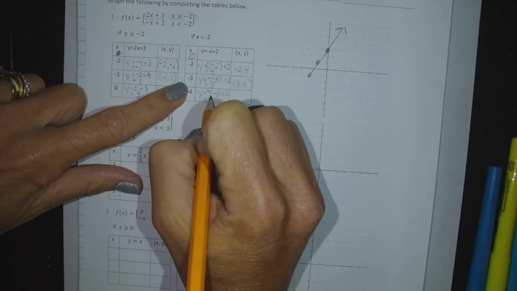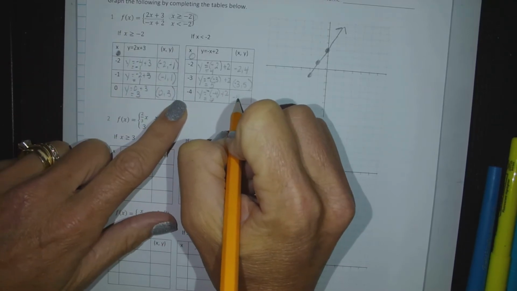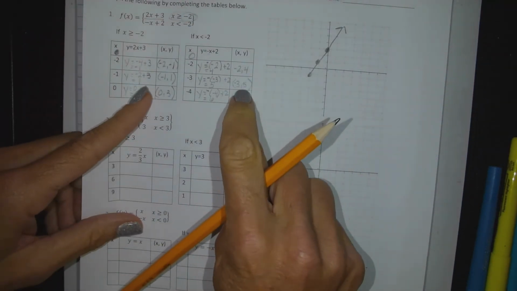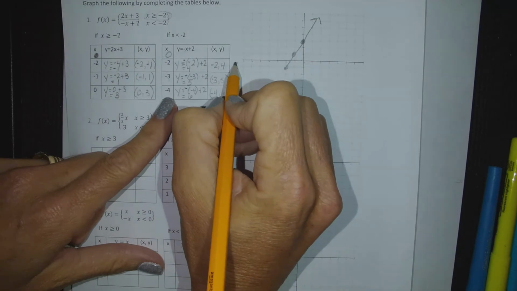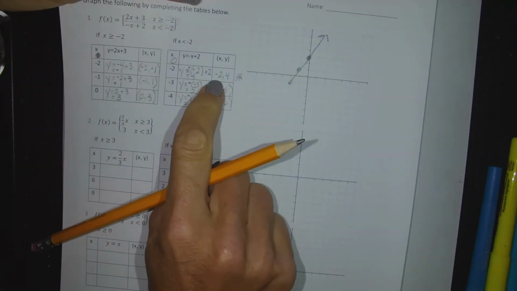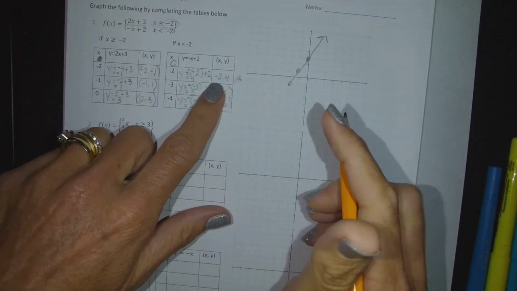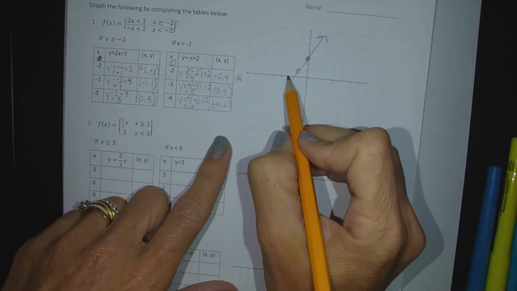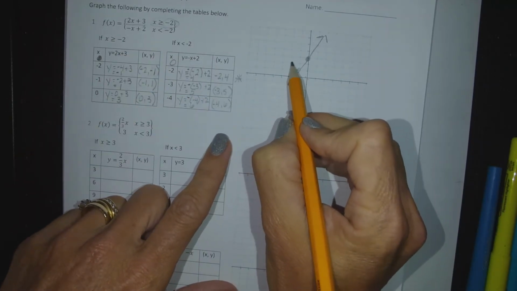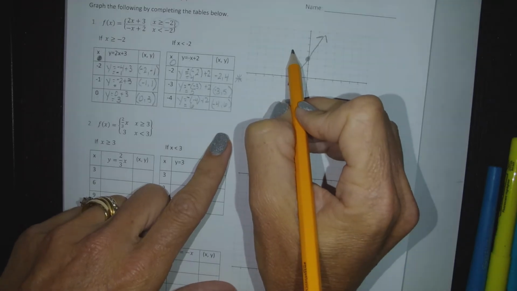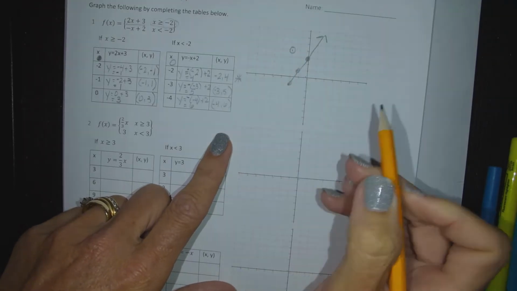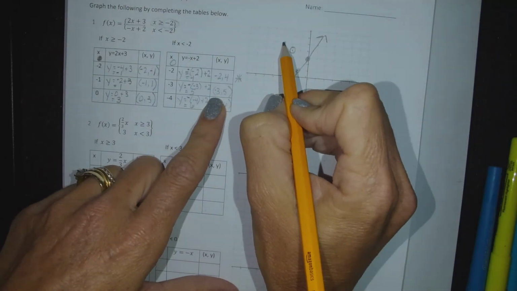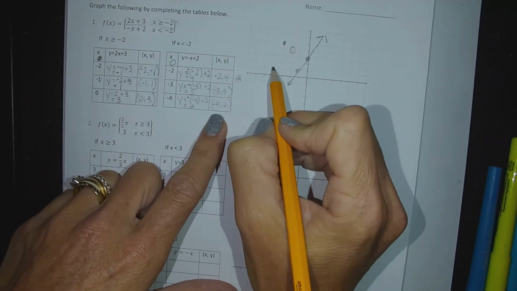Double negative, 4 plus 2 is 6. -4, 6. Okay, let's graph these 3 points. I need to pay special attention to this one because I am not including this -2. Okay, there's no equal, so let's go. -2, 4. 1, 2, 3, 4. So what I'm going to do is this circle is going to be open. Okay? -3, 5. And then -4, 6.